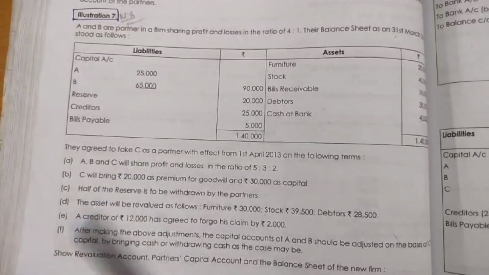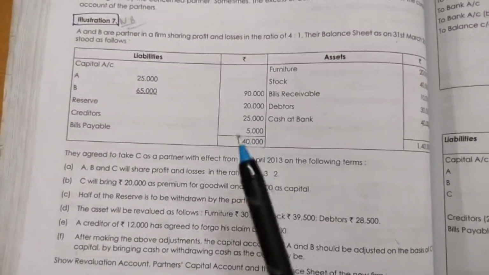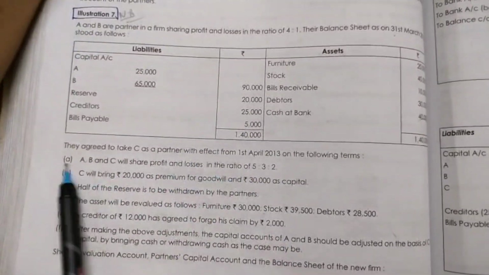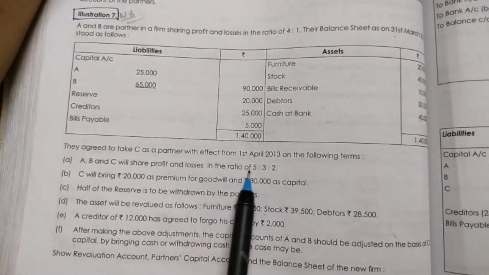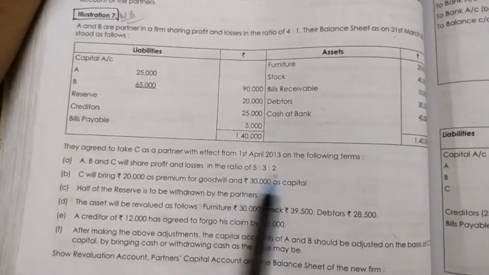These are the terms that actually make the question a bit confusing. Now let's read. The first point is A, B, and C will share profits and losses in the ratio of 5:3:2. So this is the new profit sharing ratio.